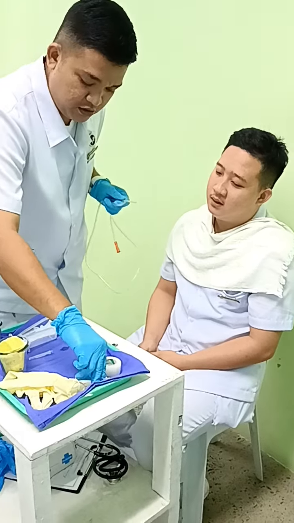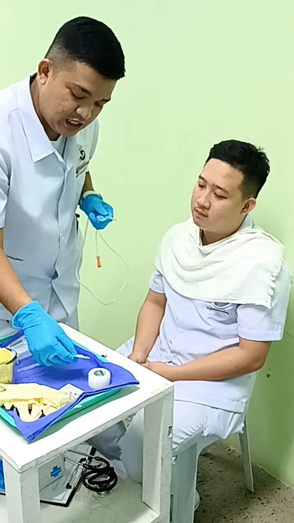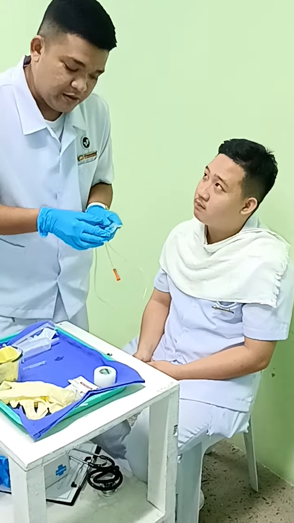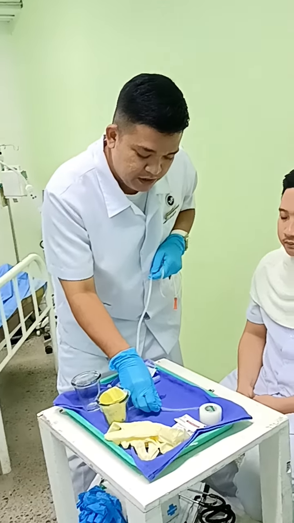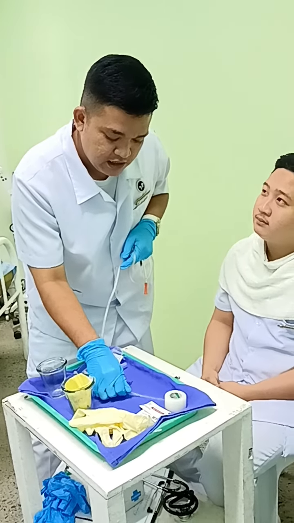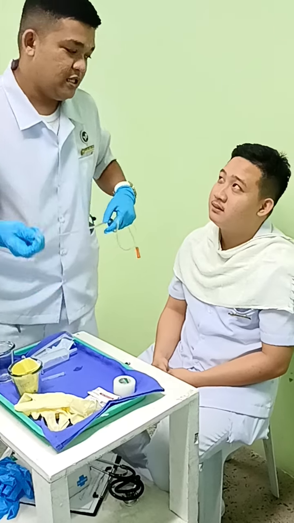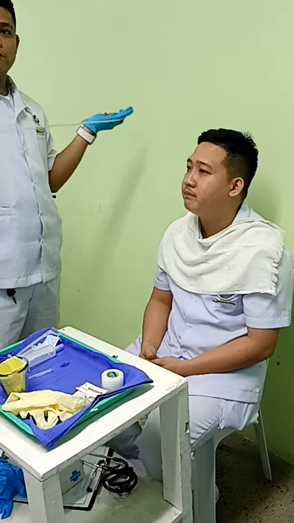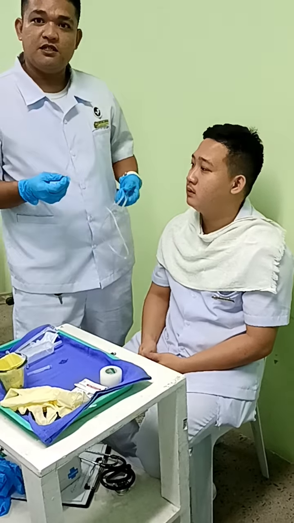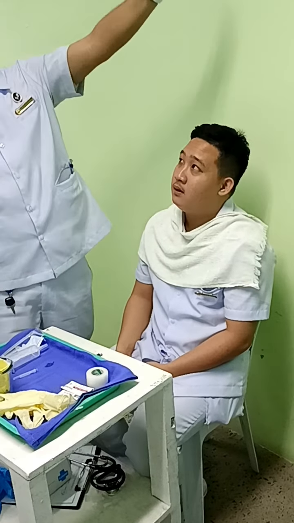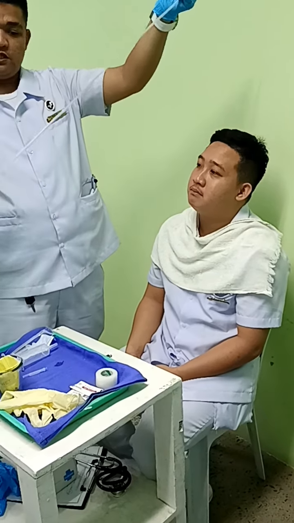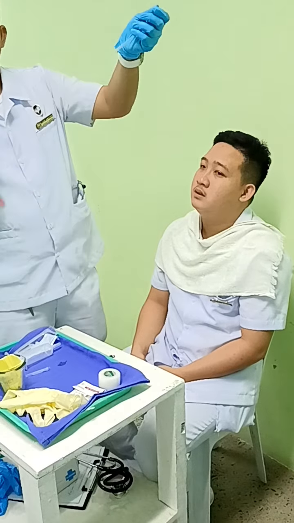We get a small amount of lubricant and roll the tube in it, approximately four inches. Then it's time to insert the tube at the patient's nostril. Sir, I will be coiling the tube so that it will not be moving sideways.